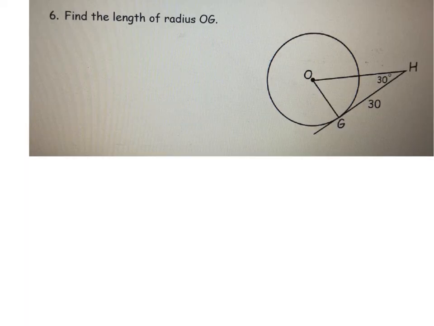So over this time, we are going to find the length of radius OG, this line here. This line coming along here is a tangent. Because that tangent connects with a radius, it creates a right angle here. So we've got a right angle triangle, we have an angle, and we have a side.